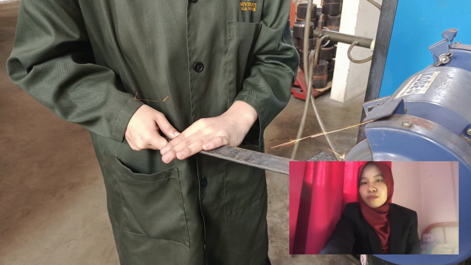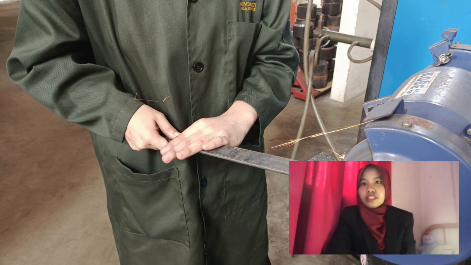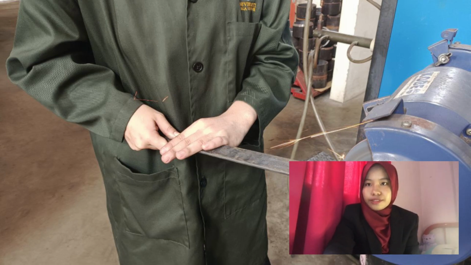Alright, now we move to the next step. It is grinding. The tool that we use in this step is the grinder machine. After the fabricating process is complete, the grinding procedure must be carried out. Grinding the sharp corners of the product into a curved shape is a safety measure for the user.